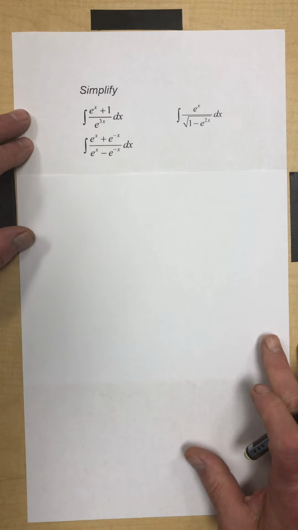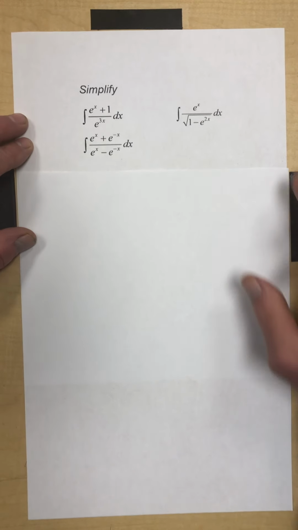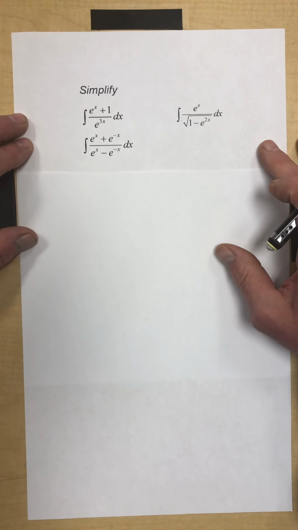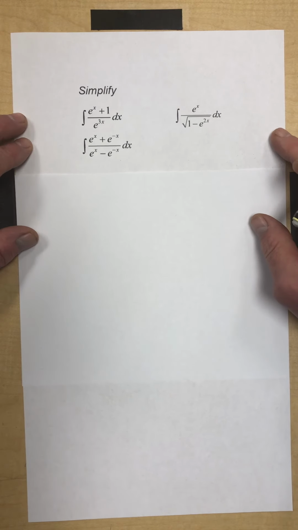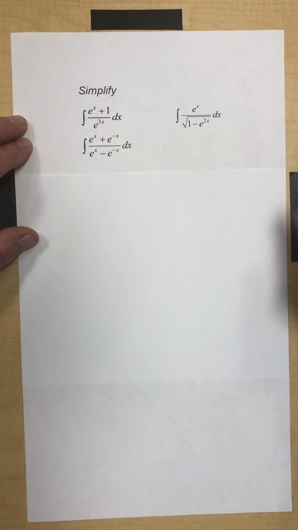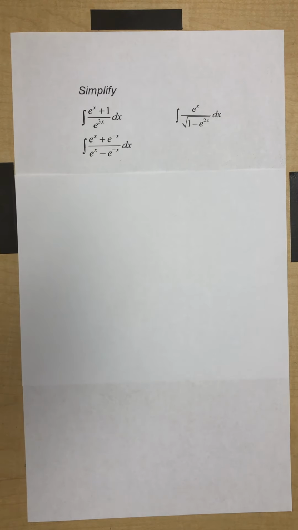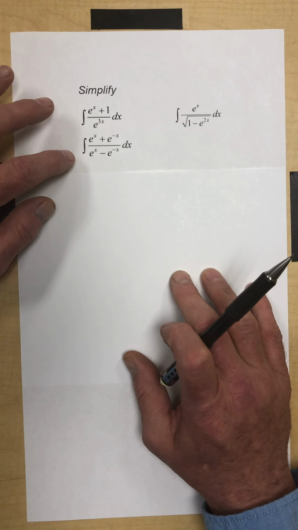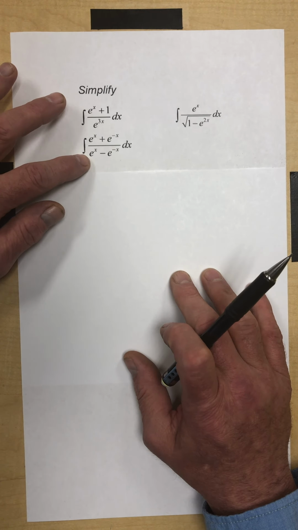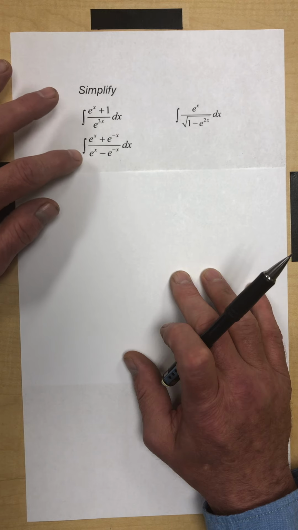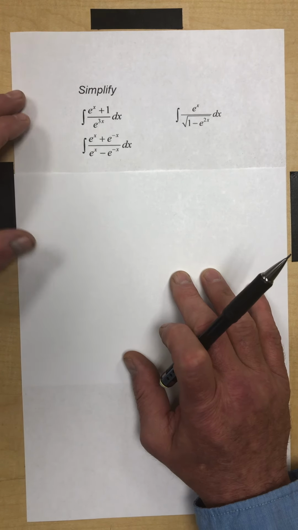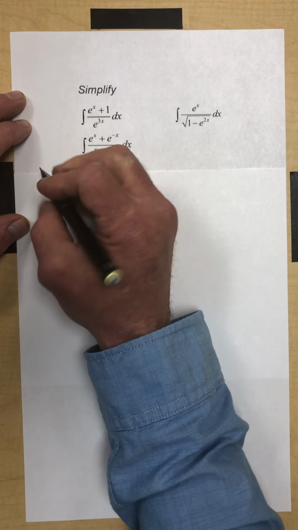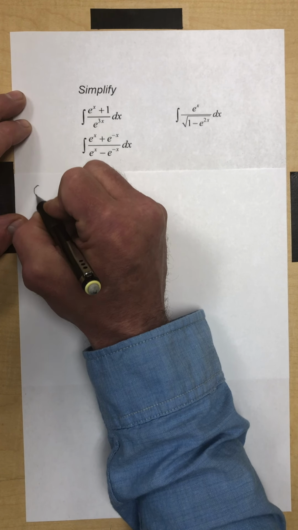Okay, so there's no way to really, well, I mean, you could distribute the division by the denominator, but I don't think it's going to help you out. I think it's going to make life even tougher. So I'm thinking, why not let u be the denominator? And if we're lucky, du gives us the numerator. Okay, that might work. So how about we go after this guy? Let's see what's going on.